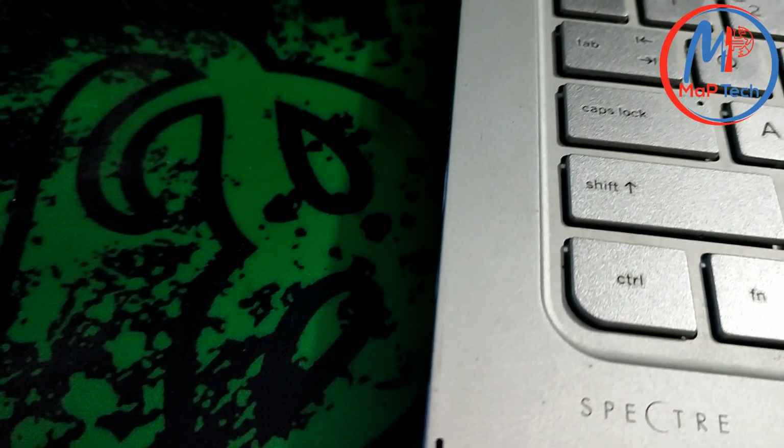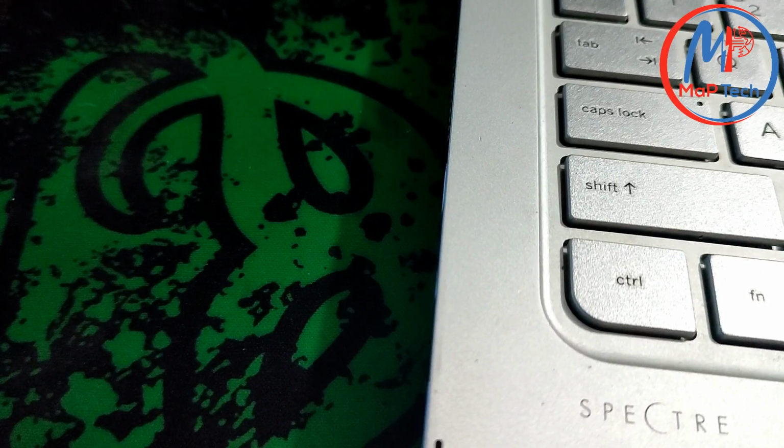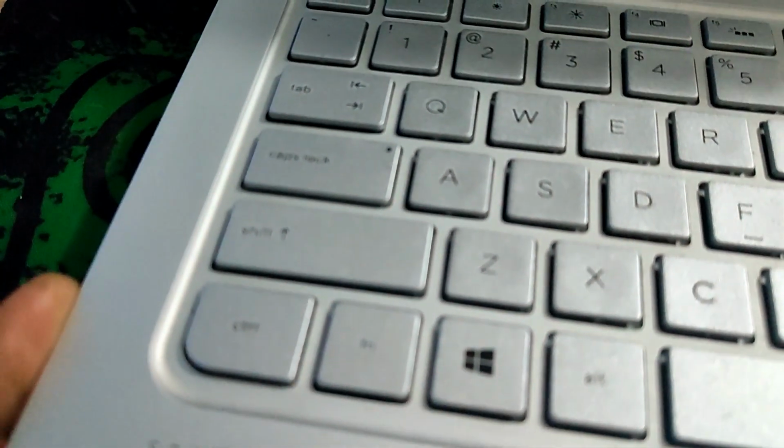You can see here, this is the switch button. When I switch it, nothing responds on the screen.